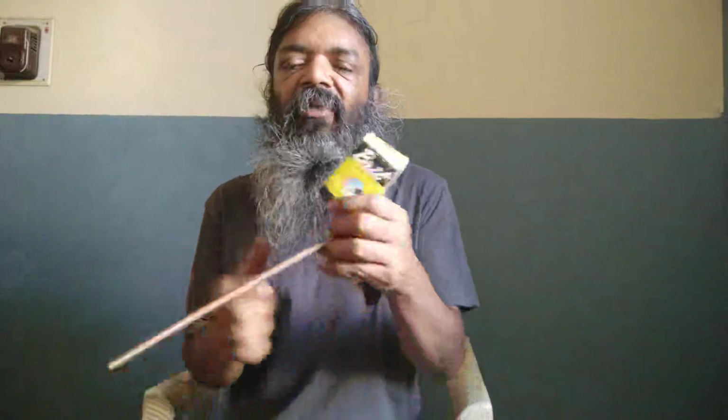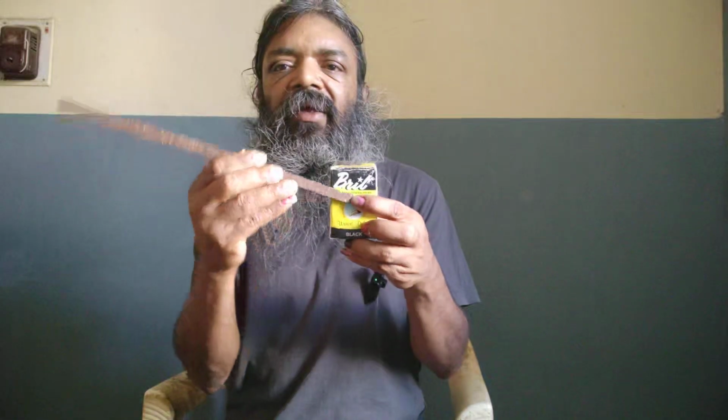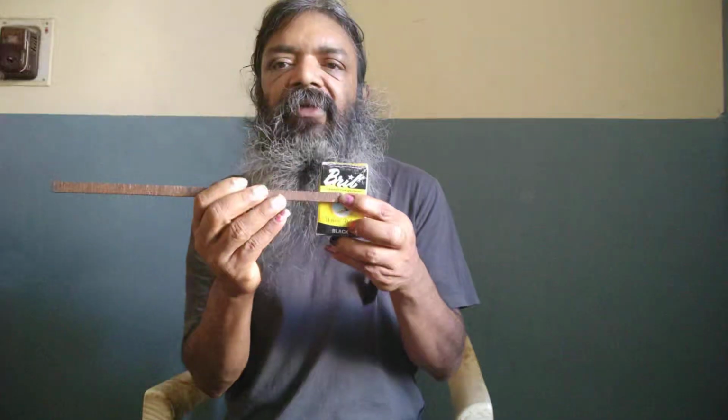Now a cube means length, width, and height are the same. Now consider the cube length is delta x. The cube is centered at the origin. So along the x-axis, the length of the cube is centered at the origin. So this point is the origin. This is the z-axis. This is the x-axis.